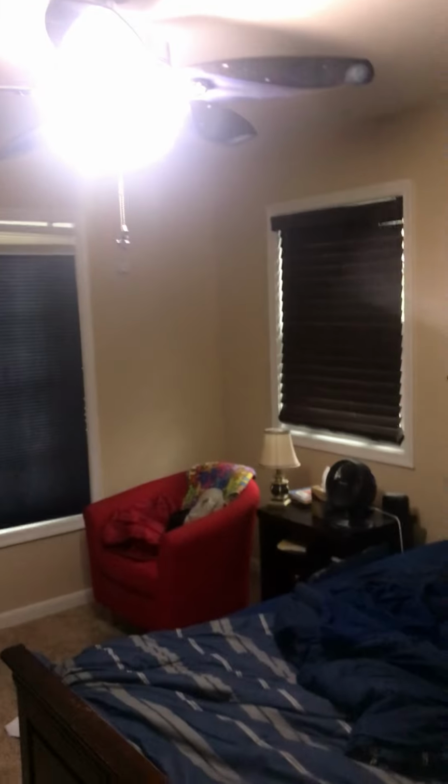Another night light. And another night light. And there is a light in the closet, and that is the switch for it. These are the switches for this light and this fan in here.